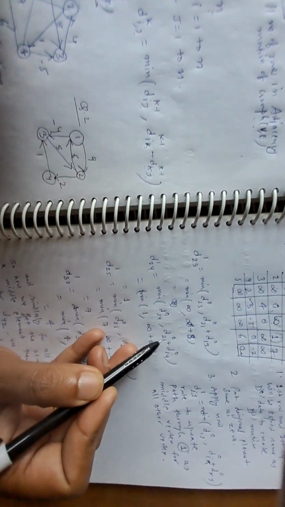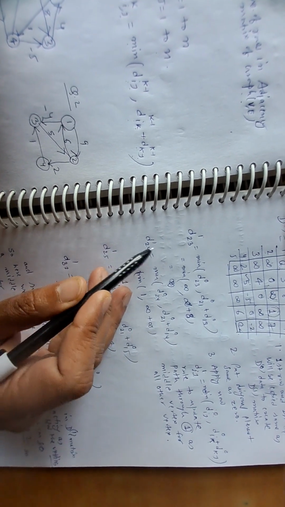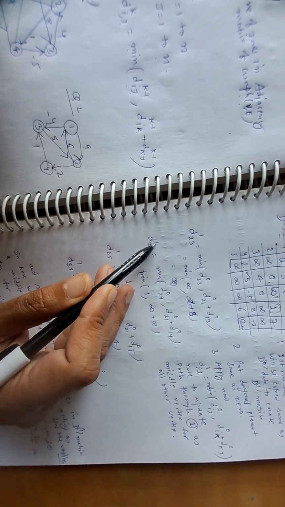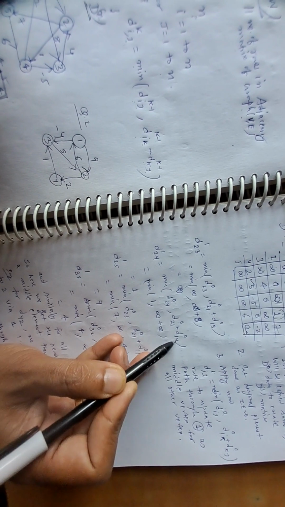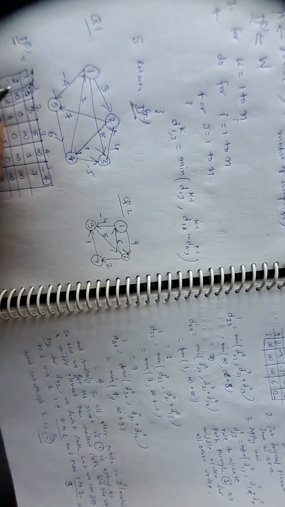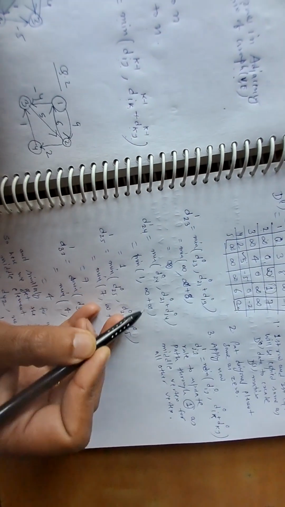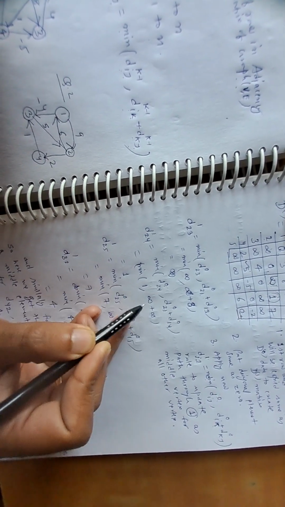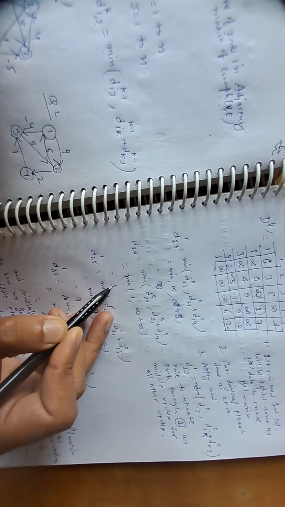And then another thing you need to find out is D of 2 comma 1, because the path is through 1, and another thing is 1 to 4. So these two things I have written and added. D of 2 comma 1 is infinity, plus D of 1 to 4, which is also infinity. Which one is minimum? We will take that weight as the answer. So the minimum is 1.